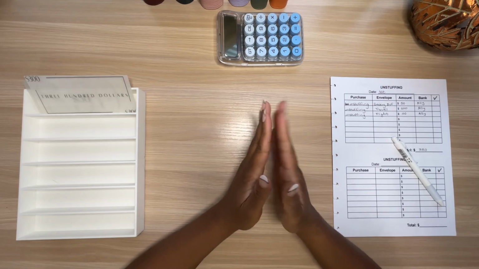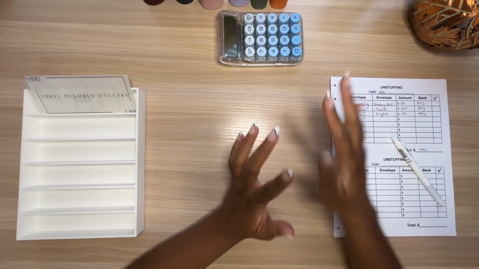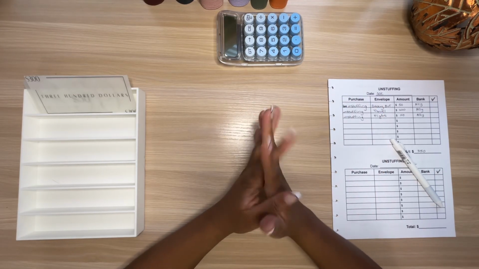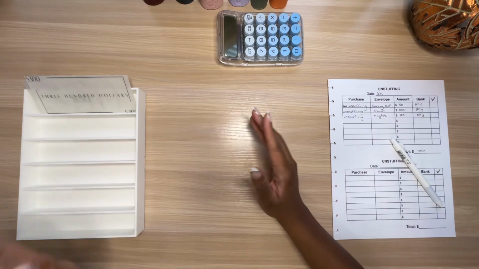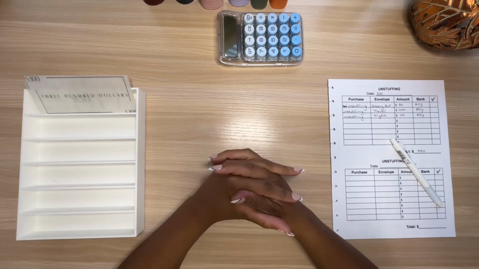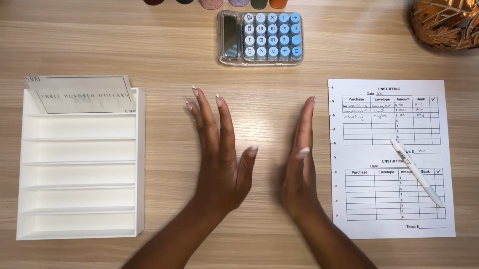Today I'm going to do an unstuffing and condensing of my envelopes. I unstuff specific amounts that I want to take back to the bank to my high yield savings account, and then I use that money to condense my envelopes just so that there's not a ton of bills in each envelope. So let's get started. First, I'm going to start with my unstuffing.